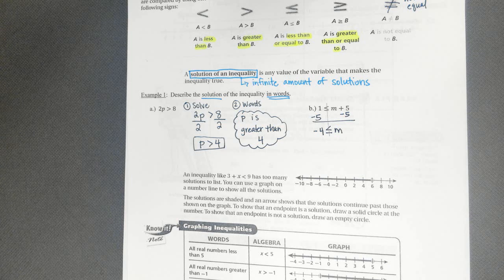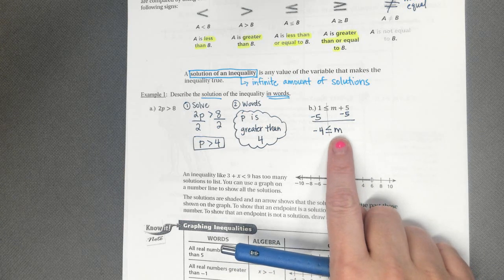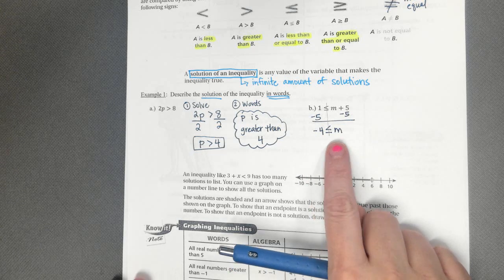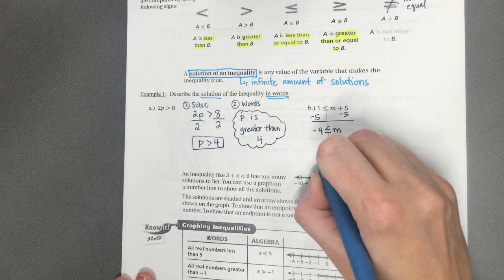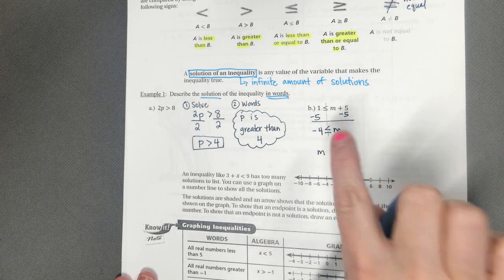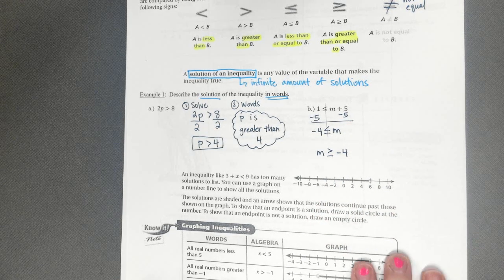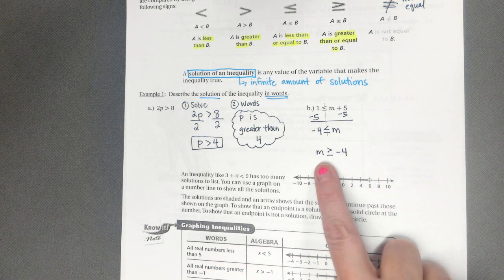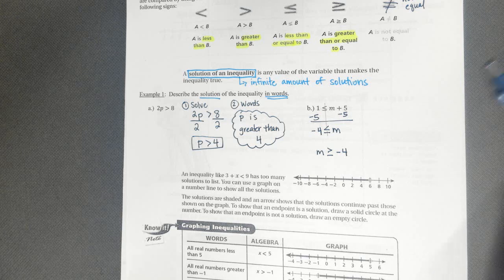Okay, now when you are solving, we really want the variable on the left side. So if I want to put M on this side, all I have to do is flip the sign. See on this one, the alligator is eating the M. When I move it to this side, it's still eating the bigger value.